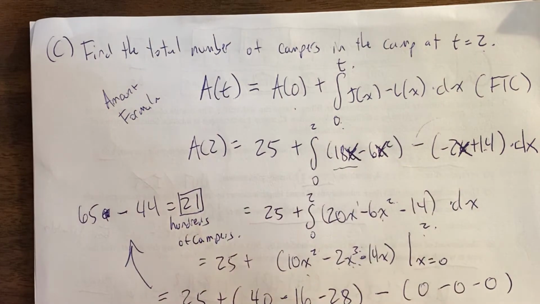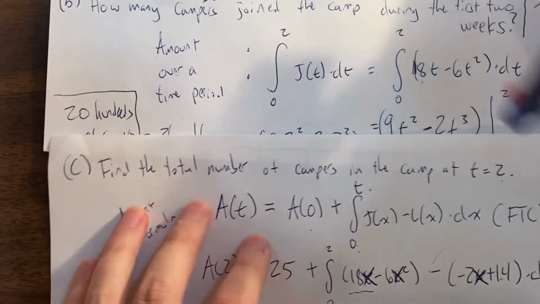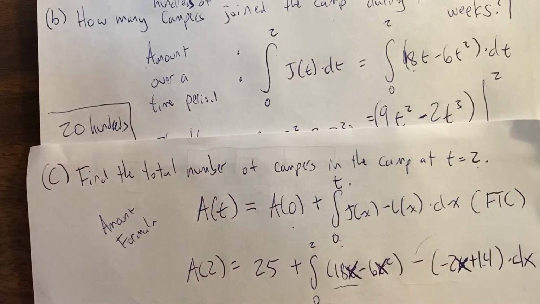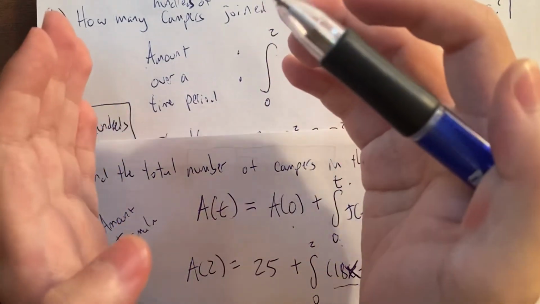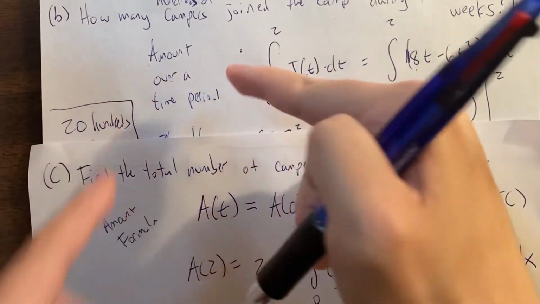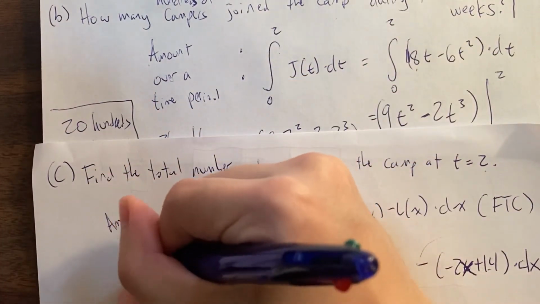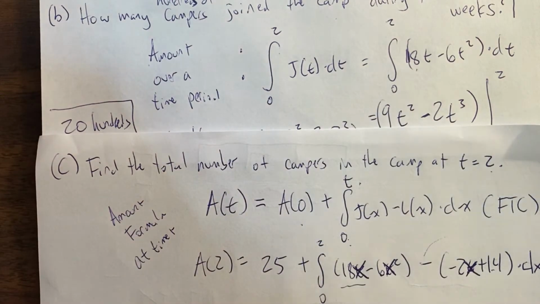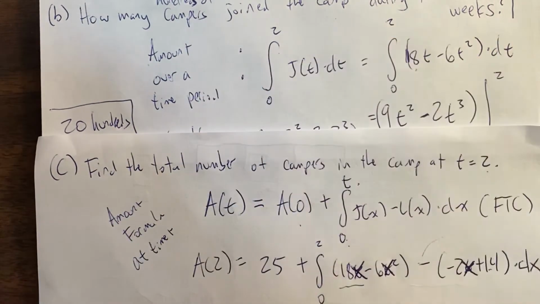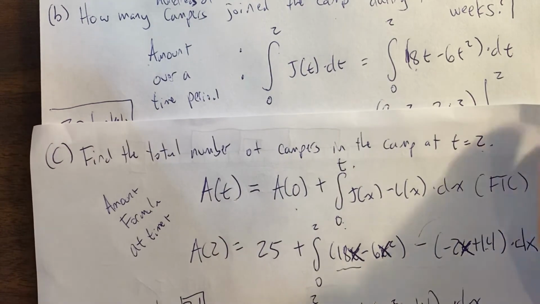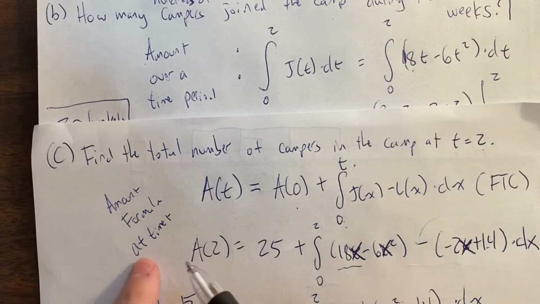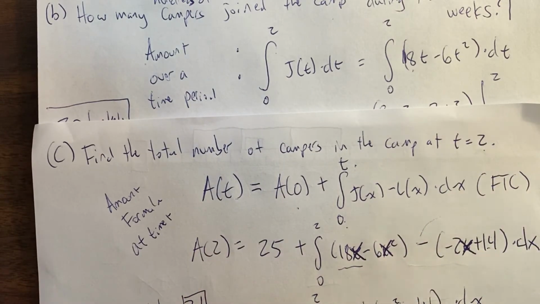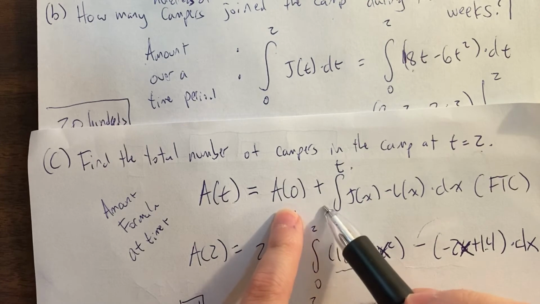So what I want my students to focus on when I teach this is the difference between the amounts. So again, there are two main questions. It's amount over a time period, or amount formula at a given time. Do you want to find how much changed over a time period? That's this one. Or do you want to find how many things were there at a specific time? So the two main differences are that when you're going at a time, it's reliant on how much you start off with, which is why we add it to the front.